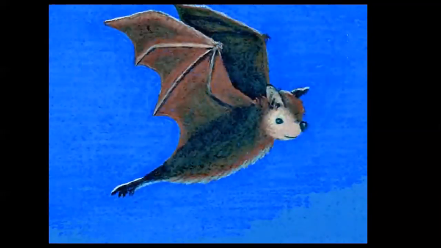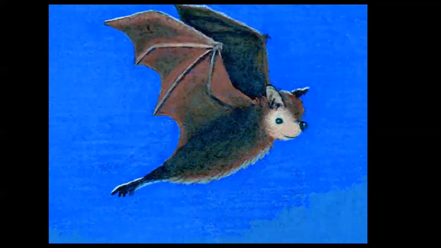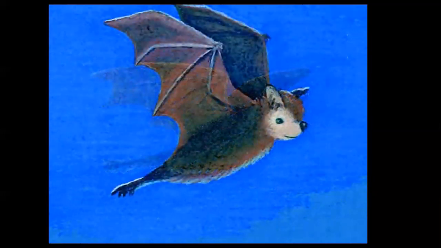He lets go of the tree and begins to flap his wings, but he just falls toward the ground. He flaps his wings faster and faster. Then Echo starts to fly. He flaps and flaps, flying up and down around the trees. This is very hard to do.